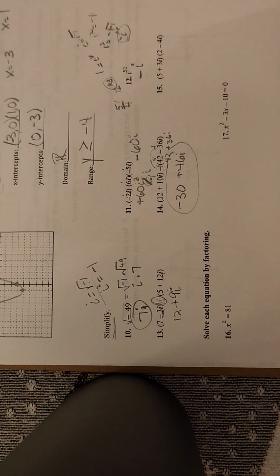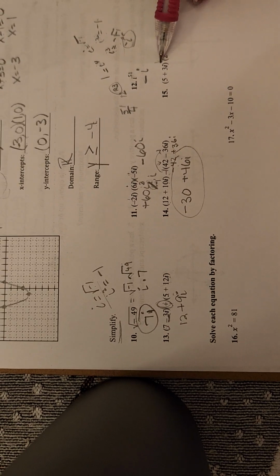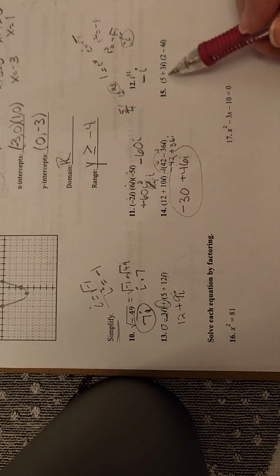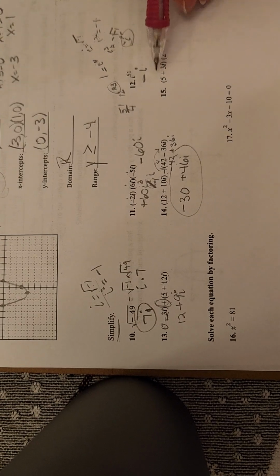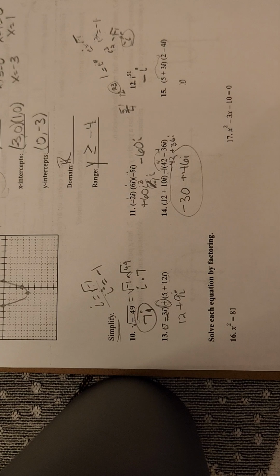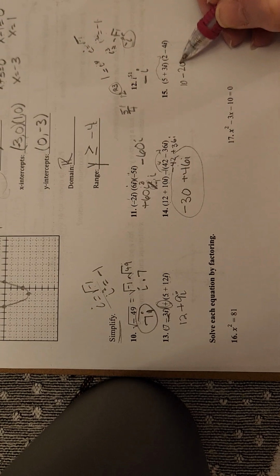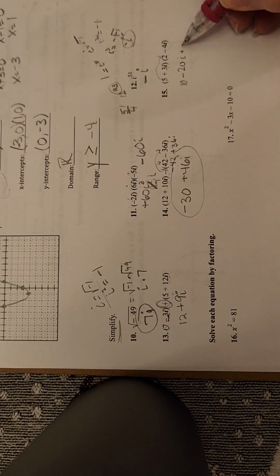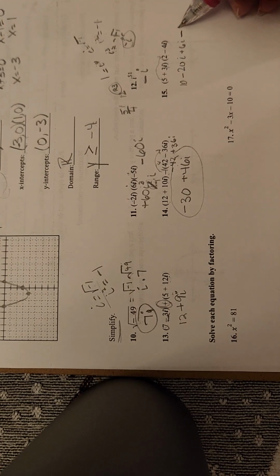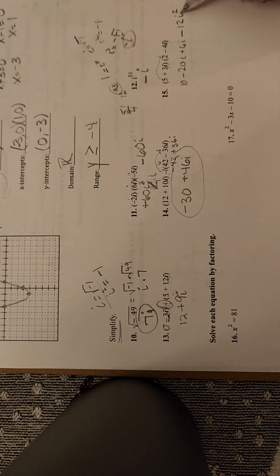Now on 15, we are multiplying. Notice that there is not an addition sign between there, which means we are multiplying this guy times this guy. So 5 times 2 is 10. 5 times -4i is a -20i. 3i times 2 is positive 6i, and 3i times -4i is a -12i squared, because i times i is i squared.